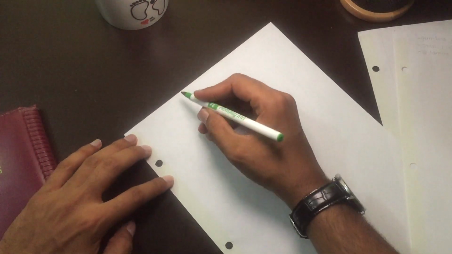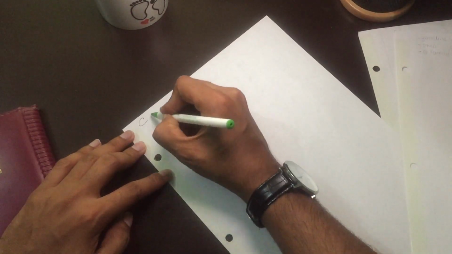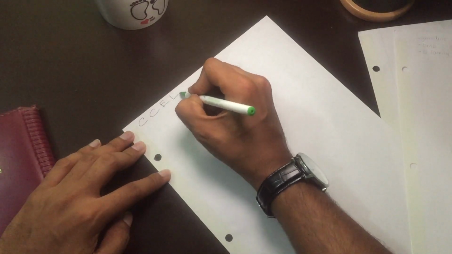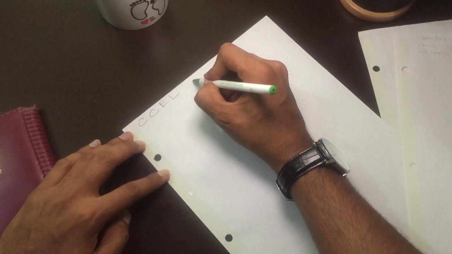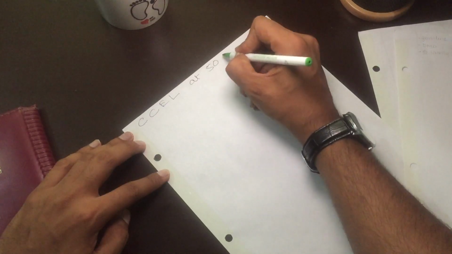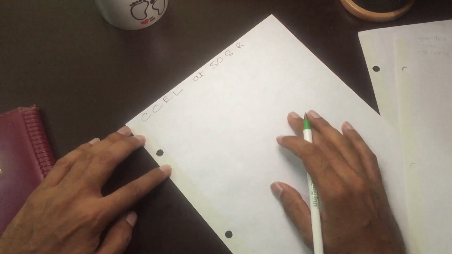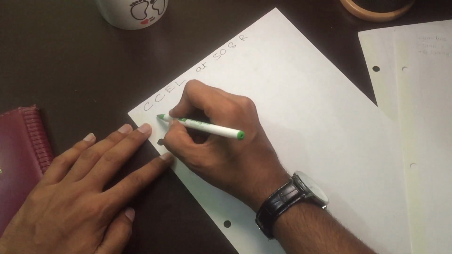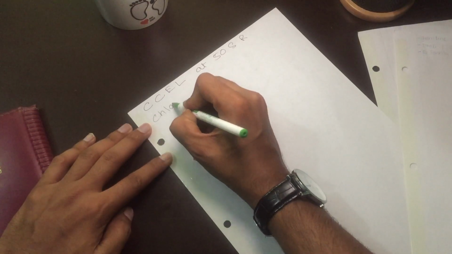The next antibiotics are the protein synthesis inhibitors. These are the ones inhibiting the 50S ribosomal subunit. So the first C is for chloramphenicol.